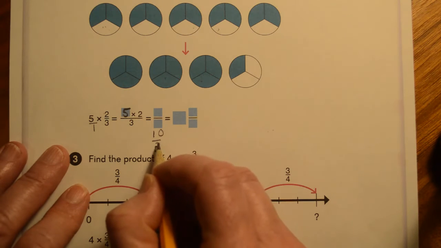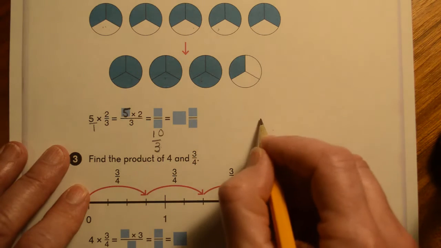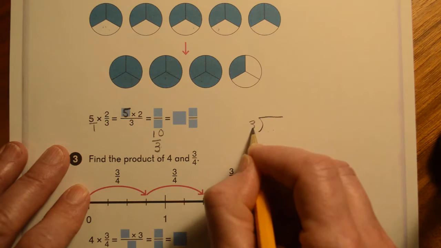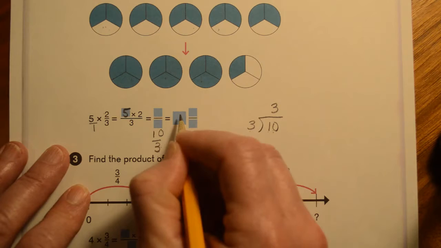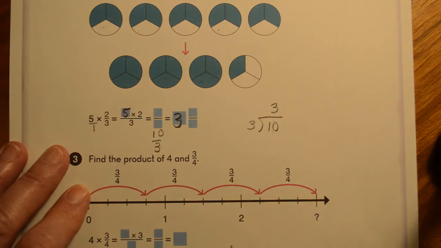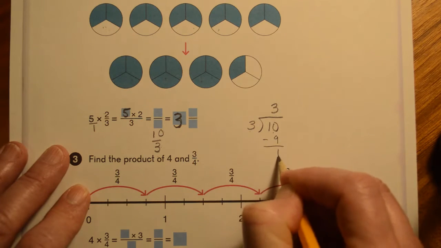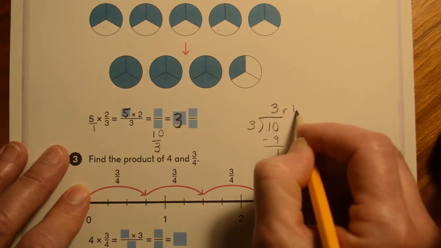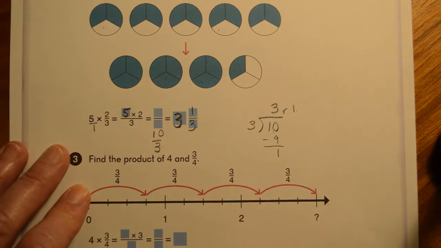All right, then we have to say, well, what is 10/3? In other words, how many groups of 3 can we get out of 10? So either you can just think about it, or you can divide like this. 3 goes into 10 3 times. So that's how many full groups that we can have, and we confirm that that's what they got in the picture. And then when we do that, there's 1 left over. And that 1 is that 1 extra third piece. So this is 3 1/3.